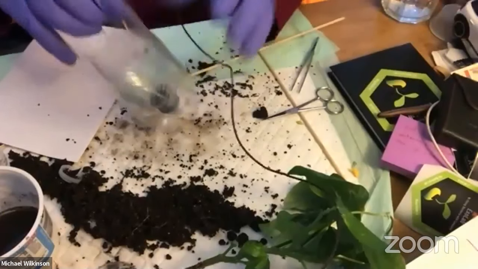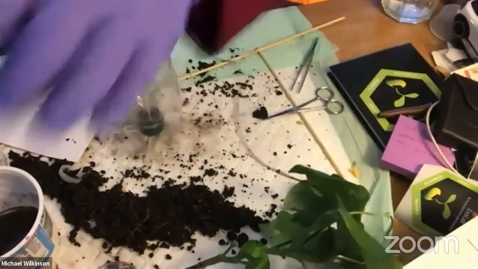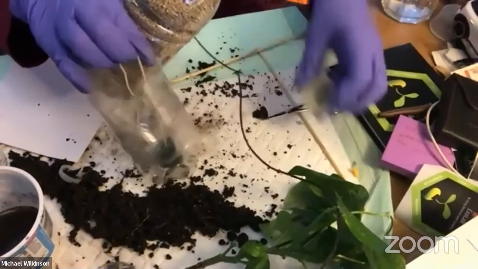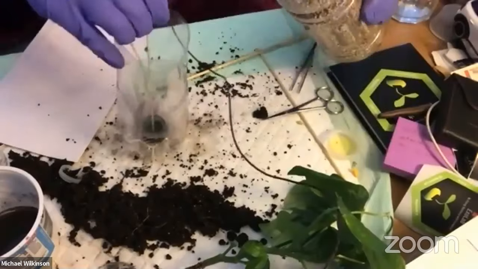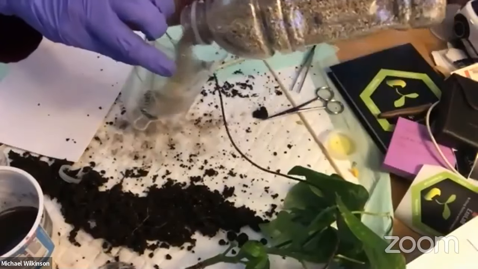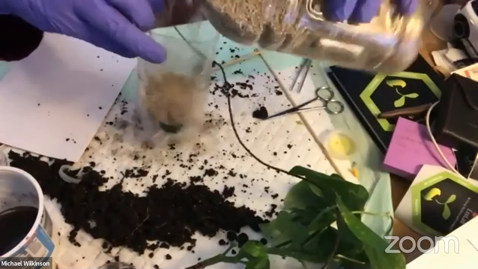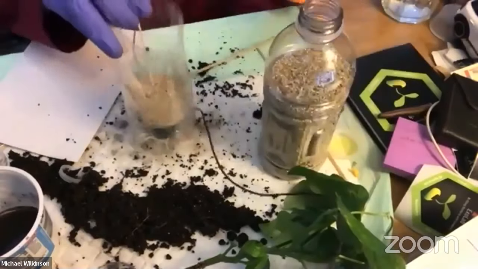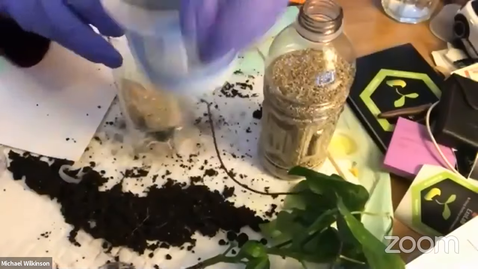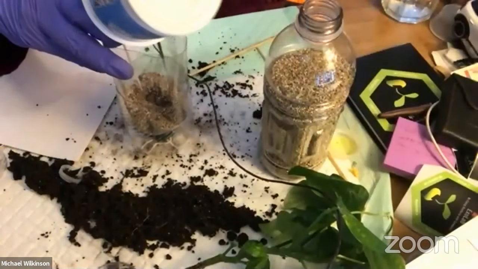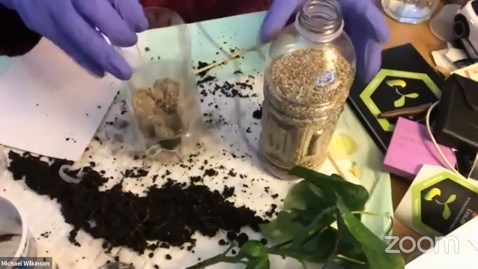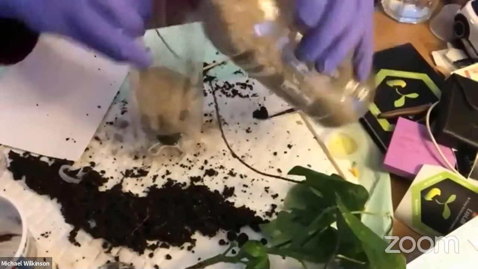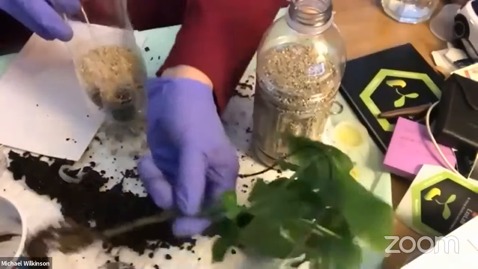Now, the potting media, as I said, I like vermiculite because it does not cling to the roots. And if I want to take this back out and harvest some more nodules, it makes it a whole lot easier. So I'm just going to pour a little bit of my vermiculite in here. I'm going to make use of my muddy soil that came from the roots, and I want to make sure I've got enough here for these roots.